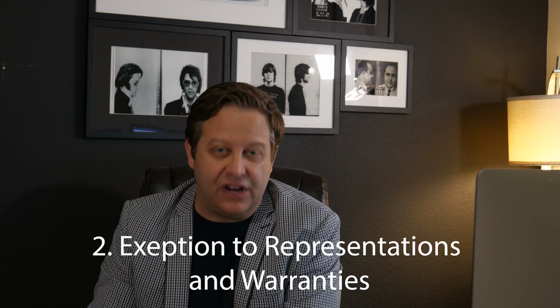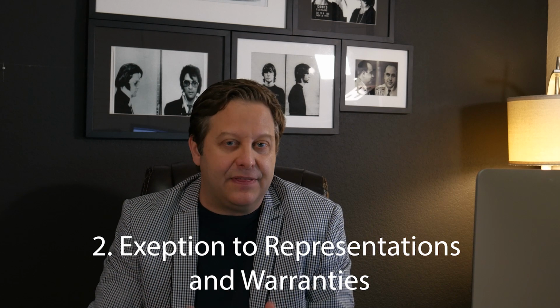the other type of schedule is an exception to representations and warranties, primarily the seller's representations and warranties. That's a fancy lawyer term for statements of fact as of a given time. The seller will make many representations and warranties about the business to the buyer, and in a two-step deal where you sign today and close later, they need to be true and complete on the day of signing and the day of closing. In deals where you sign and close at the same time, they need to be correct and complete at the time of signing.